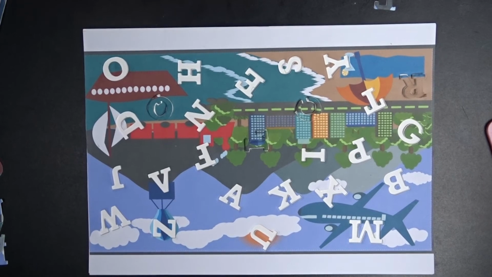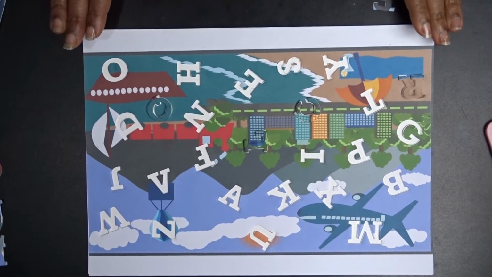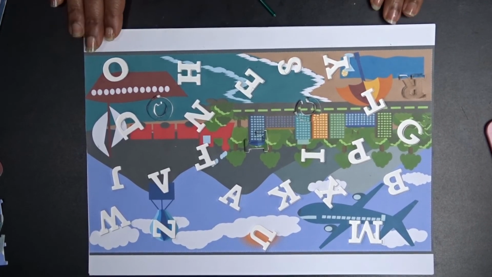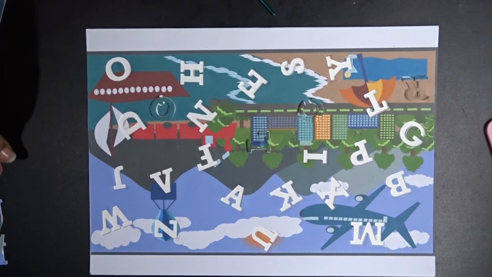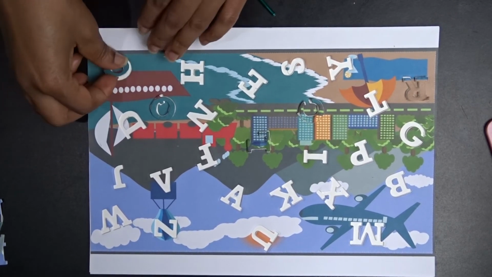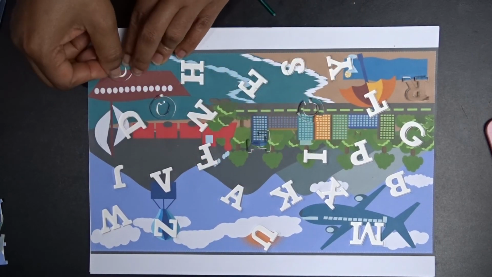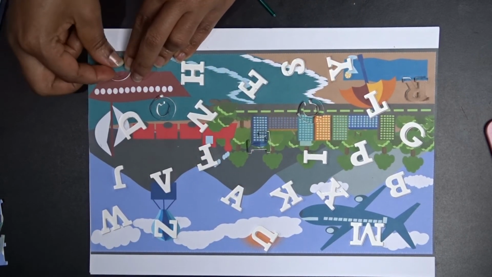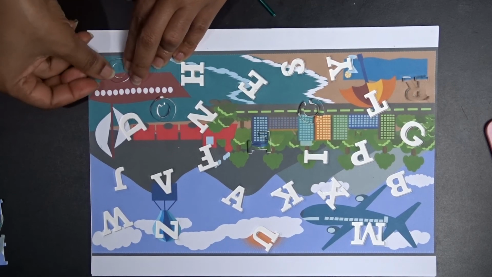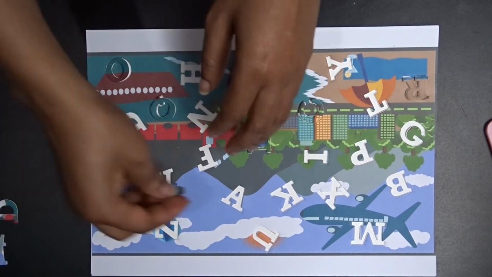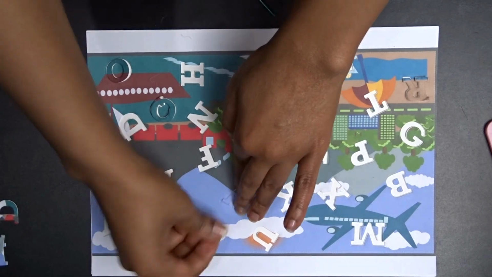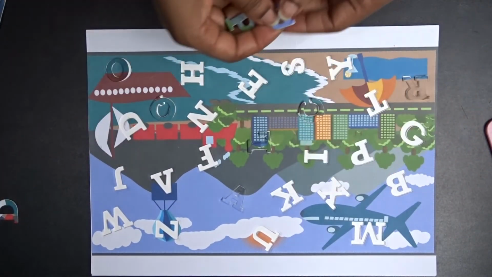So here we go. We already have, so if you don't want to put Velcro, these ones don't have Velcro, you can leave those, especially if you are doing it for a party pack. You can just leave it like so and they will still fit properly.